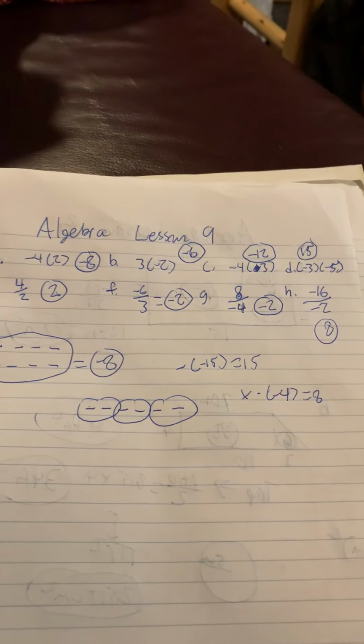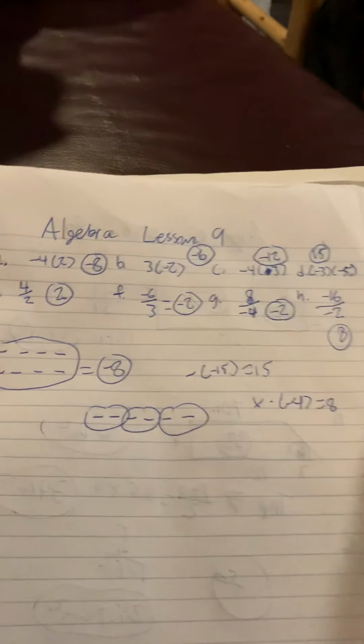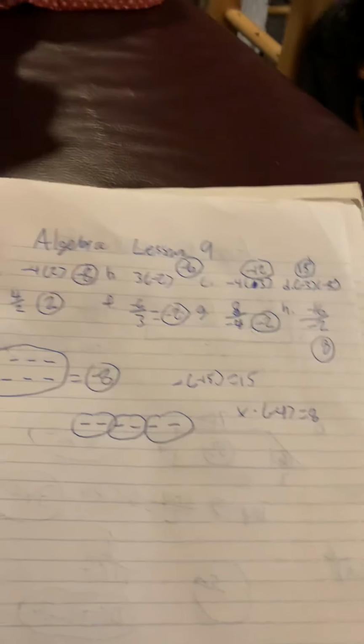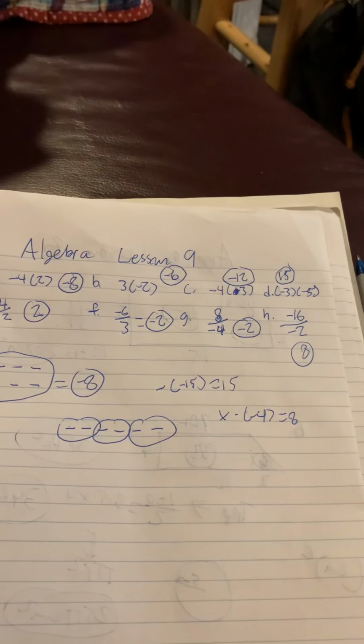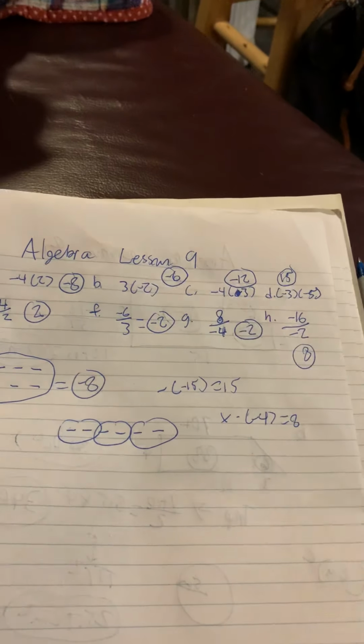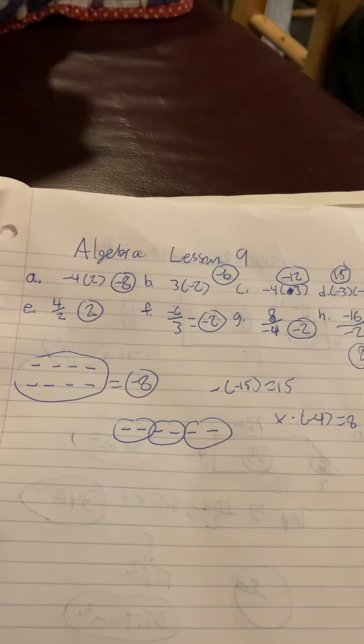So quick review of multiplying and dividing negatives. I just want to emphasize that we can still conceptualize how to multiply and divide with negatives. We can still conceptualize it just using what we already know about multiplication and division.